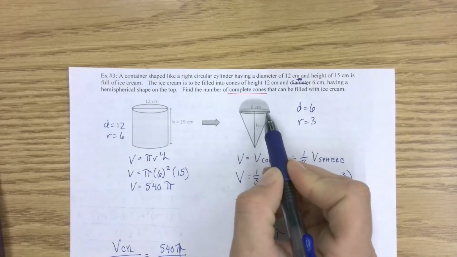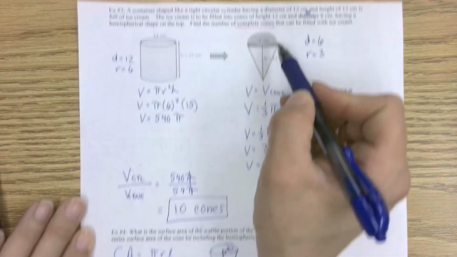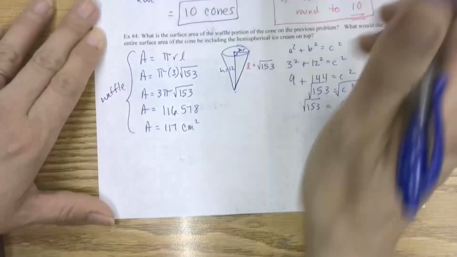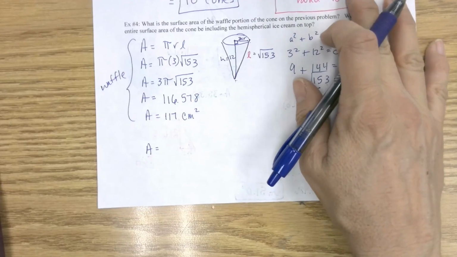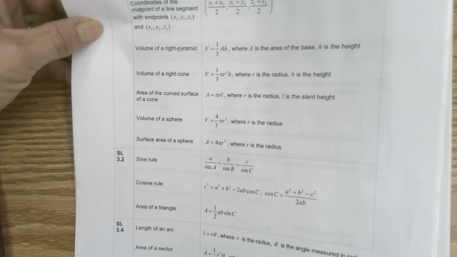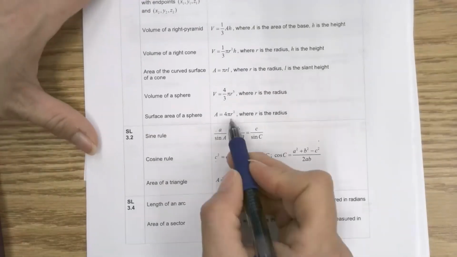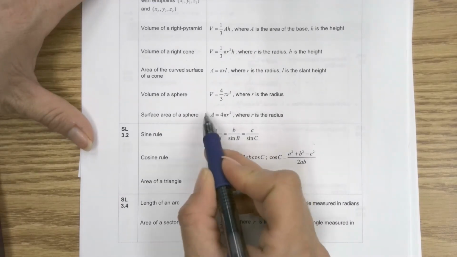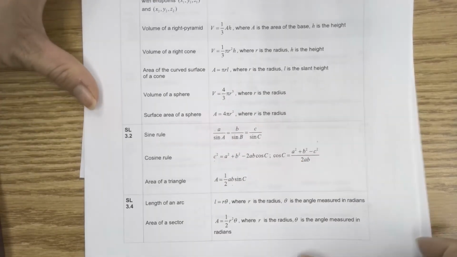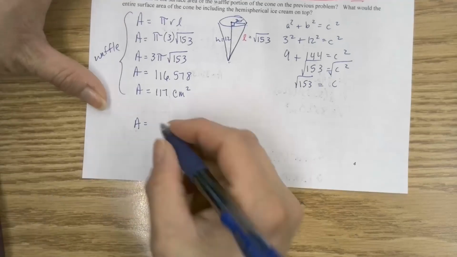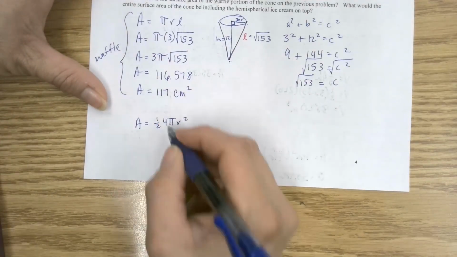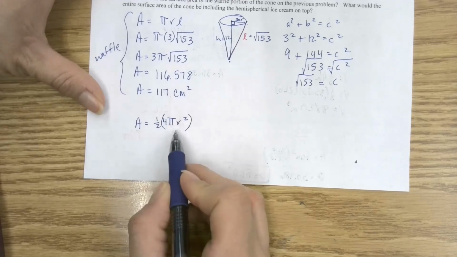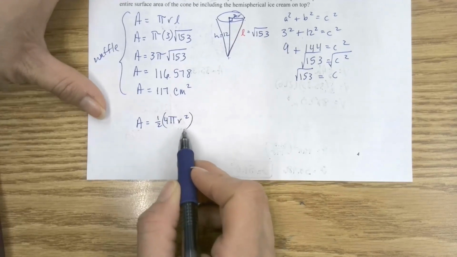So what I want to do is find the area of a sphere and work with half of that. So going back to our formula packet, surface area of a sphere is 4 pi r squared. So I'm going to take half of 4 pi r squared. So half of that surface area.